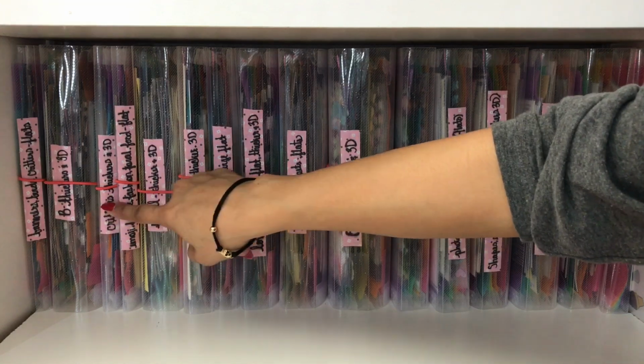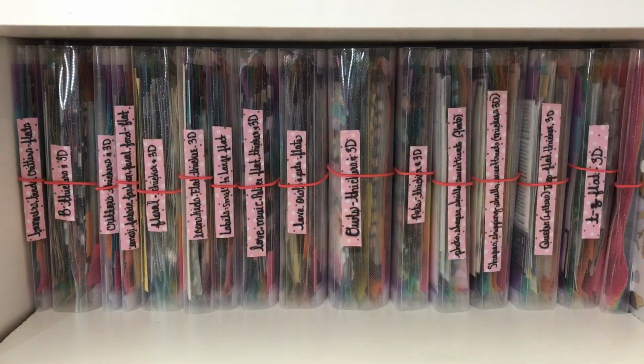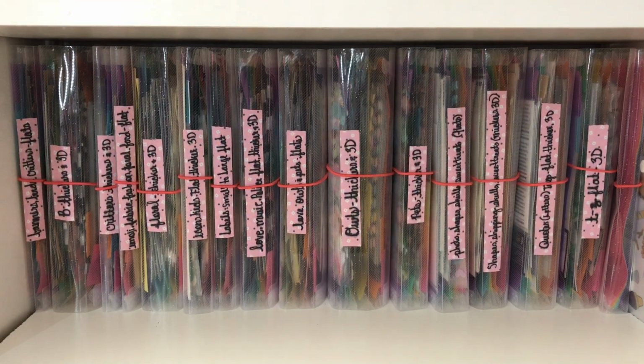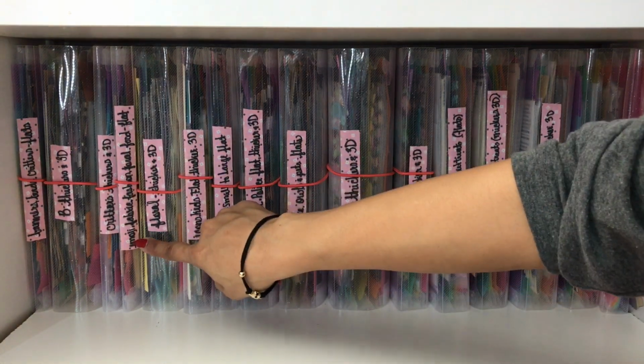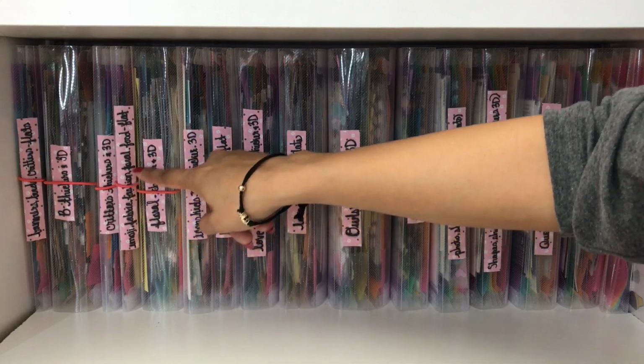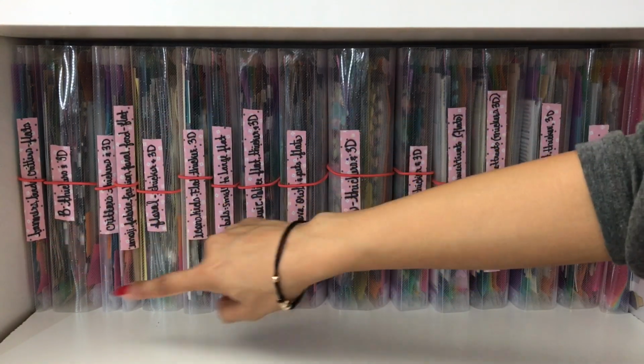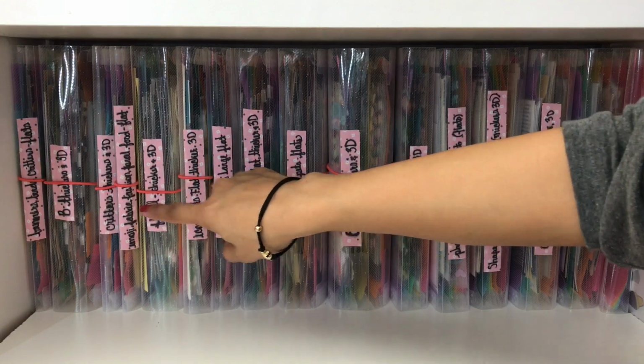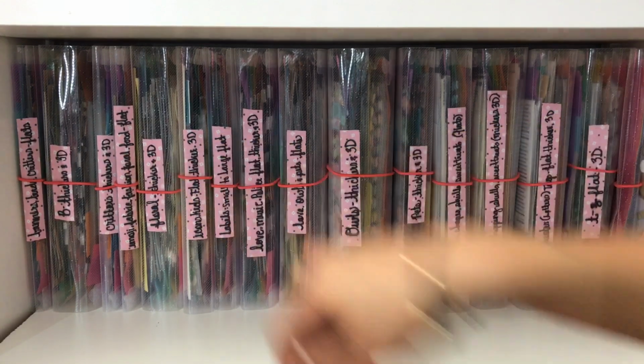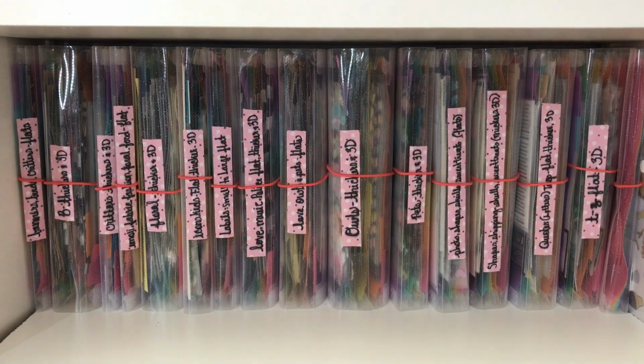Here we have critters, thickers, and 3D, because there's a lot of those in different styles and different brands, and they usually take up a lot of space because those are the cutest ones that are out there. I buy more of those, so they do need their own little category. Then we have emoji, fabric, fashion, floral, food, and these are all flat stickers. Now we're going to move on to the next one, and this one is floral, thickers, and 3Ds, because it's one of the items that I purchased the most.